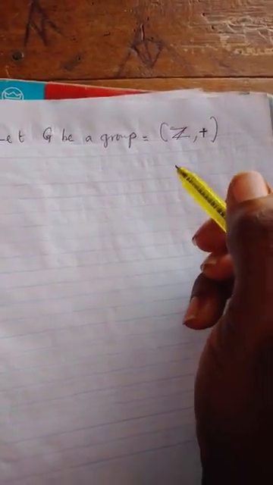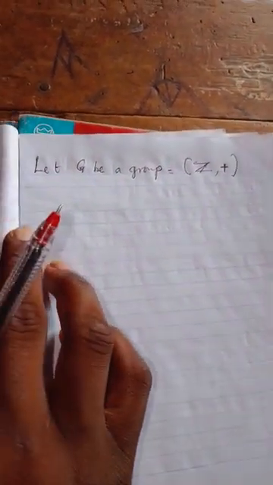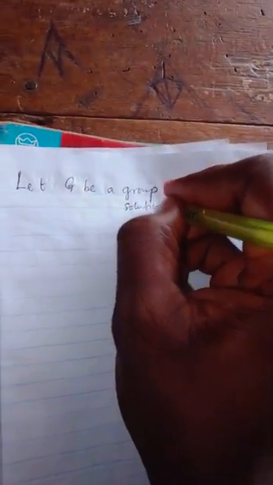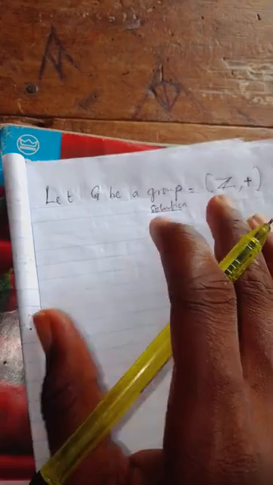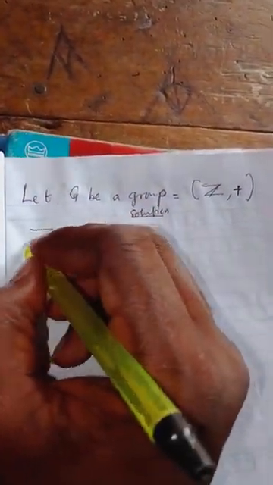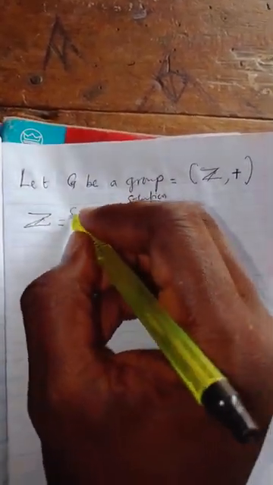So your question is to investigate whether this is a group or otherwise an abelian group. So I want to investigate if it is a group or otherwise it is an abelian group. So if you want to start this solution, I will be writing down some of the set of integers we have. Your set of integers starts from negative number.